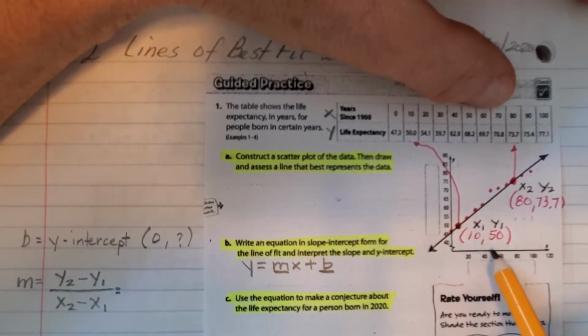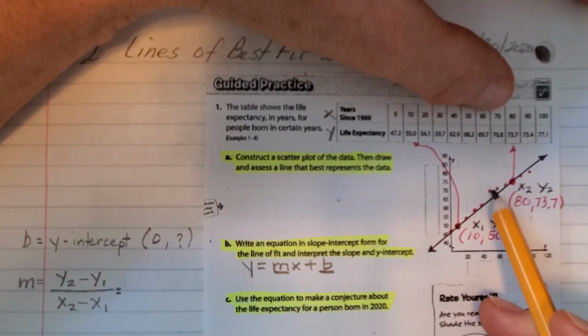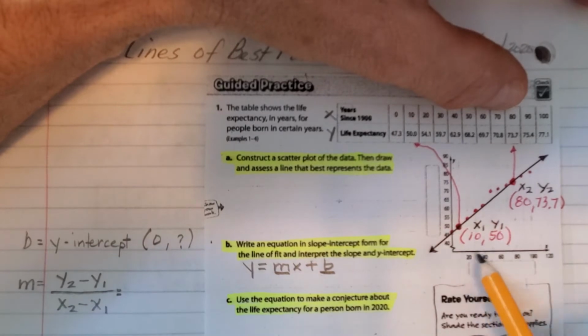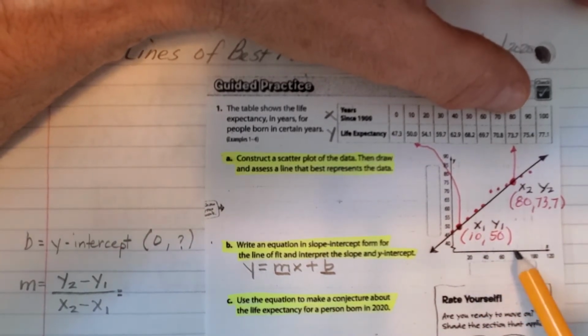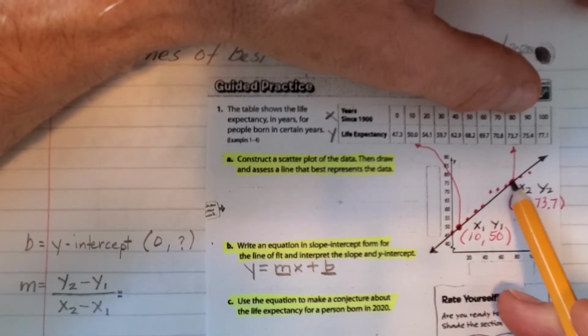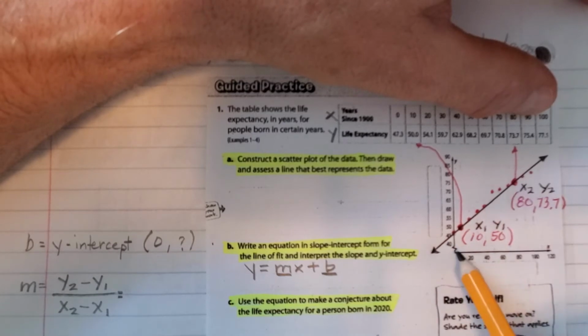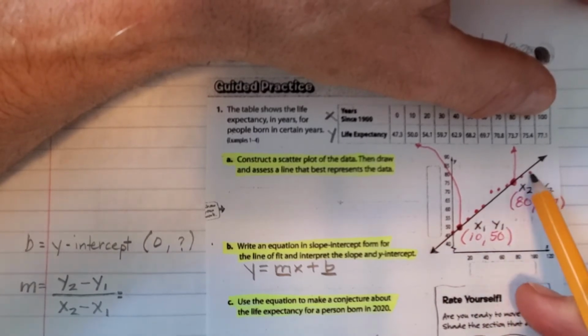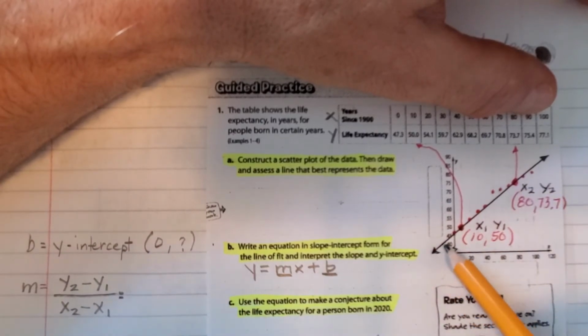And then 60 to the right, and then up to 69.7, a little bit higher than that dot. And then 70 to the right, and up to 70.8. 80 to the right, up to 73.7, 90 to the right, up to 75.4, and then 100 to the right, up 77.1. Now, after you put all the dots, then you're going to draw this line in.